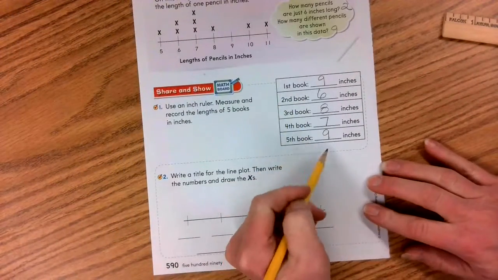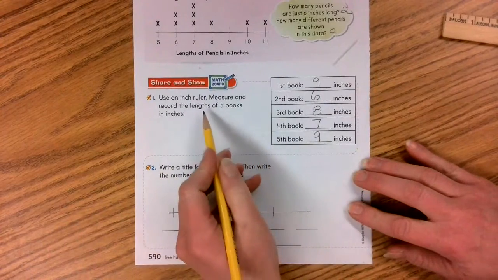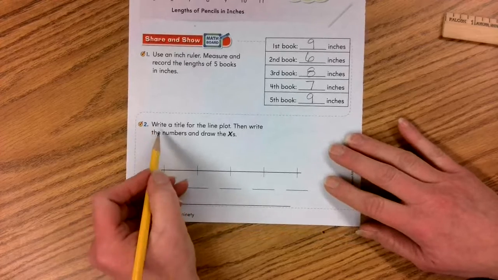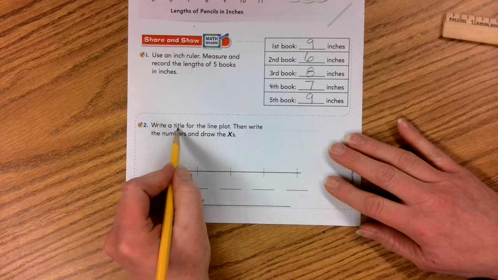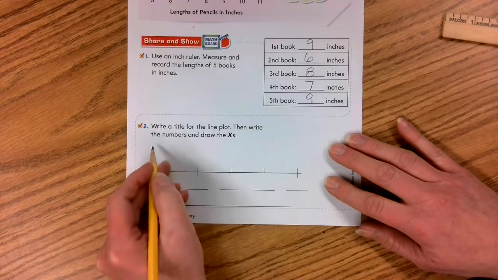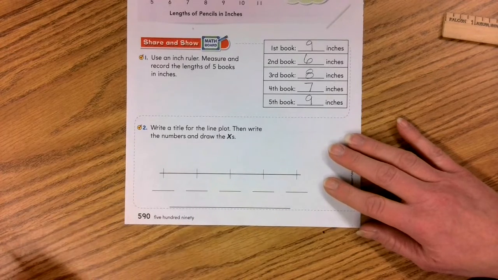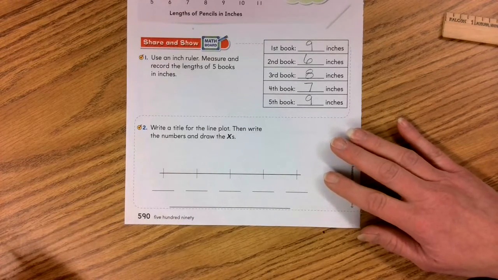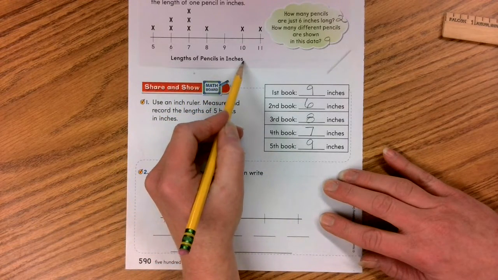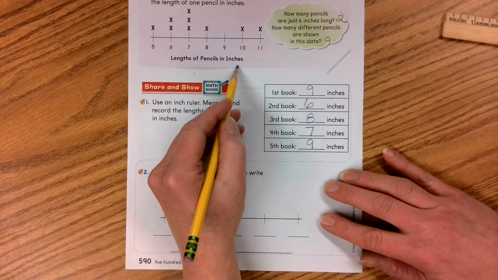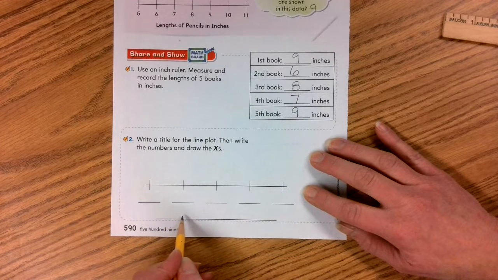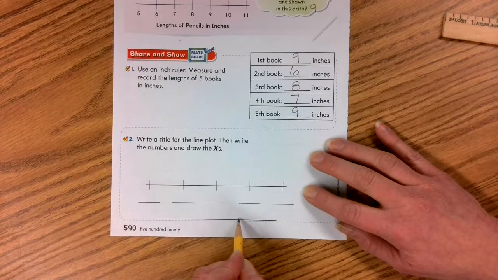So I have data here. I have information from the length of 5 books. Now for number 2, I need to write a title for the line plot. Then write the numbers and draw the X's. So if we need a title, remember this title here was lengths of pencils in inches. So this title is going to be lengths of books in inches.